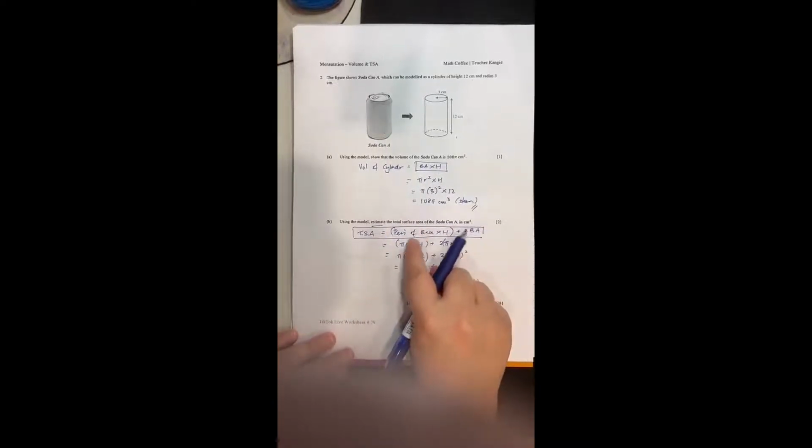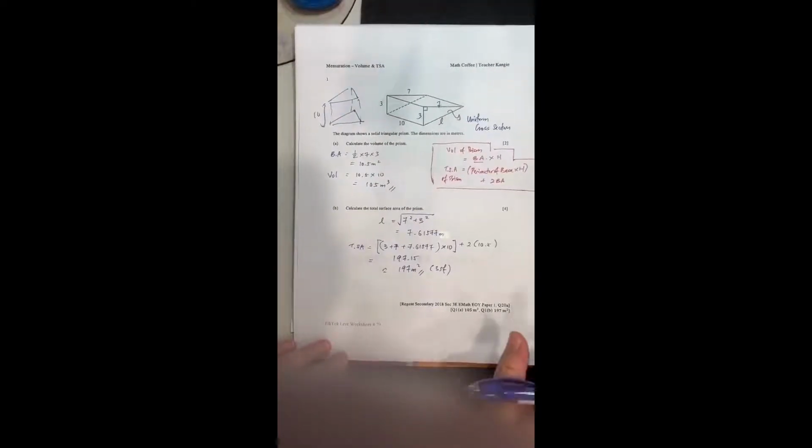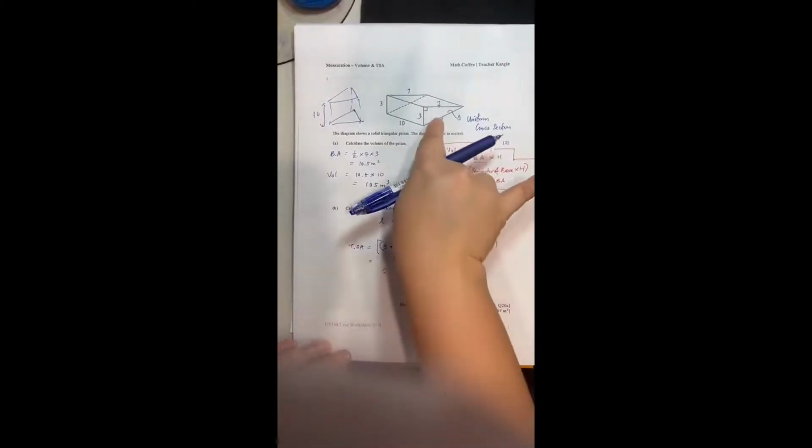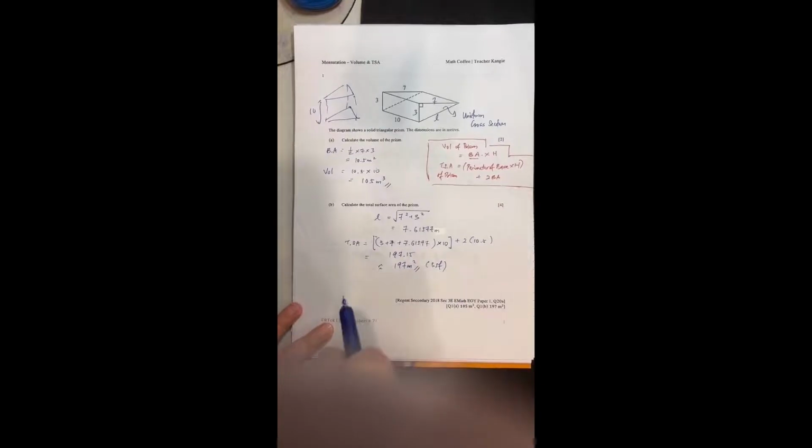So, perimeter of the base. First, you need to identify what is the base, correct? The base is not exactly the one that's facing at the bottom. Look at this question here. Just now, in this one, my triangle is my base. But technically speaking, in this diagram, it is not the base. In this diagram, the triangle is facing me. But our base is referring to the cross-sectional area.